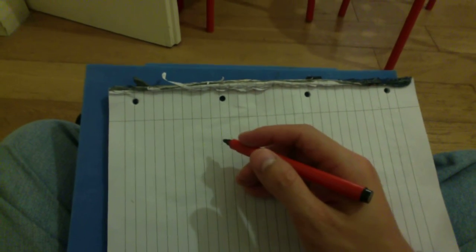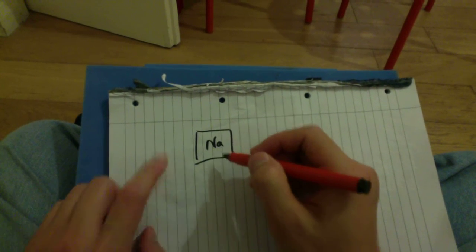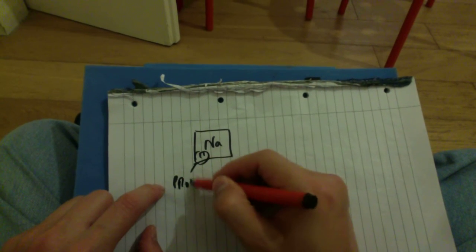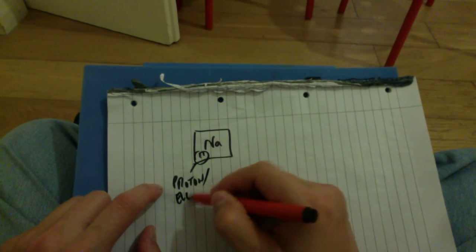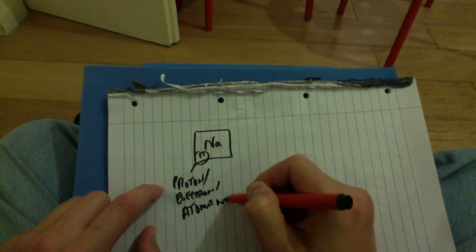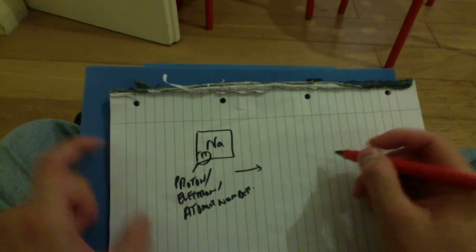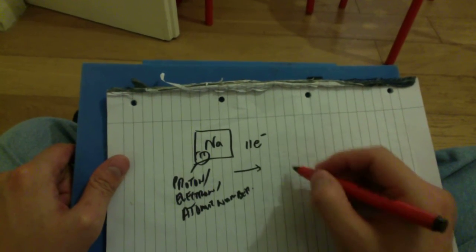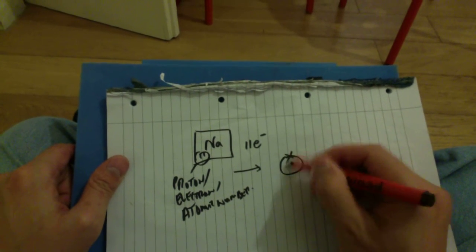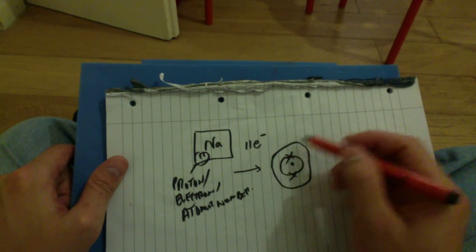Sodium has 11. This is the proton, or electron, or atomic number. So it tells me it's got 11 electrons. We're going to draw our atom electron structure. That's the nucleus. The first shell has 2 electrons in it. The second ring, the maximum you can go up to is 8.